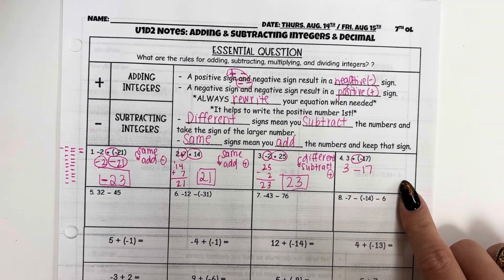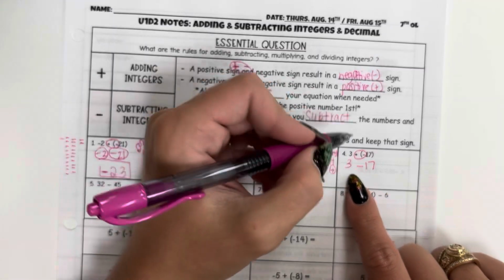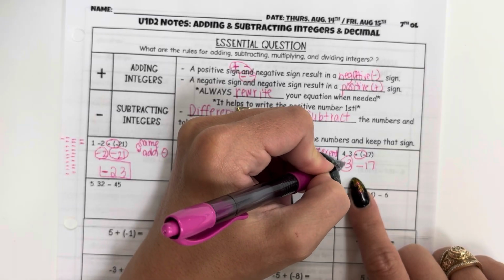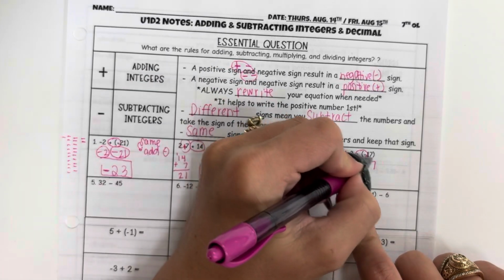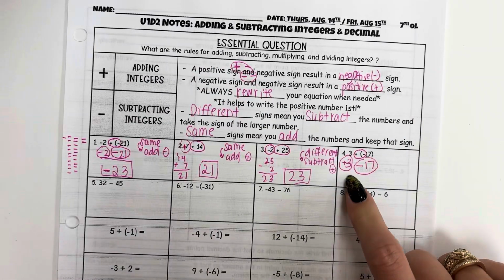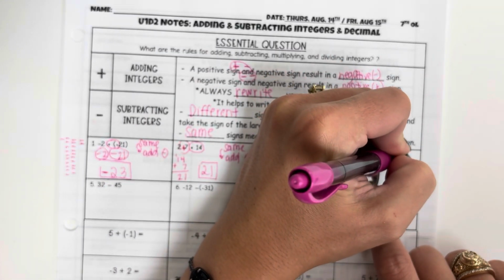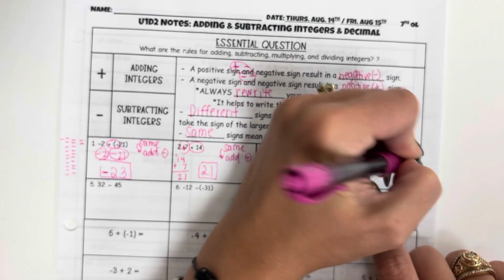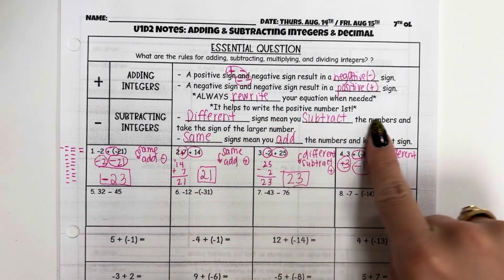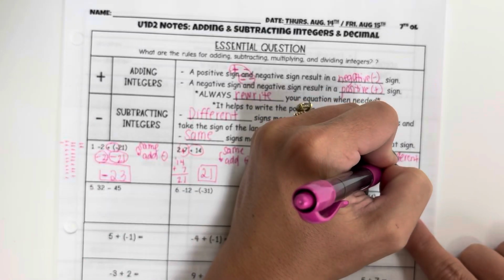And now we look at our numbers. 3 is positive. If you don't see a sign in front of it, it's positive. 17 is negative. So we have a positive and a negative. That's different. So we have different signs. Our rule says different signs means you subtract. So I'm gonna subtract.